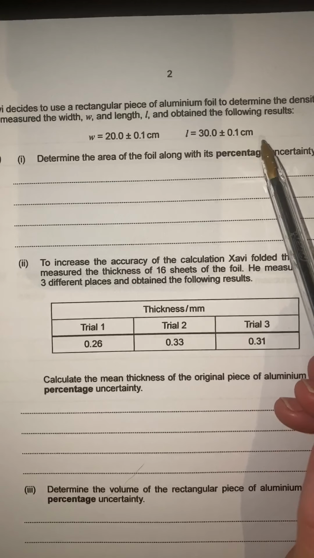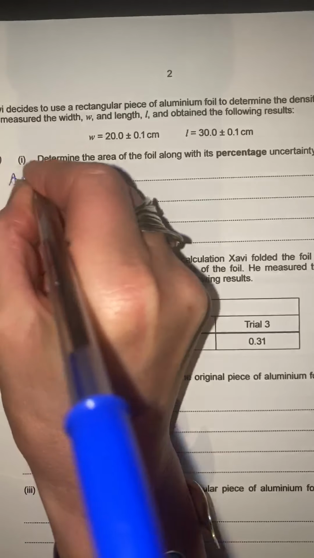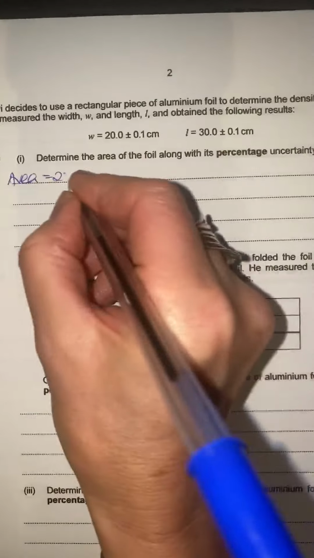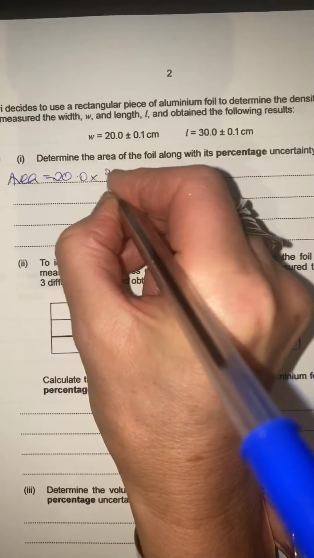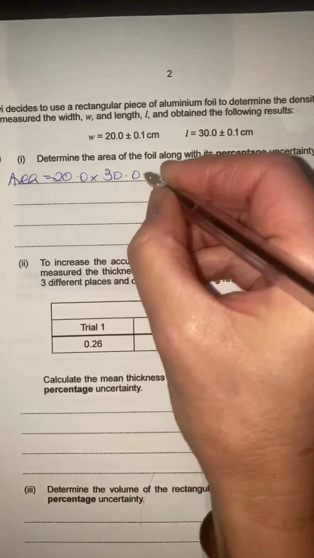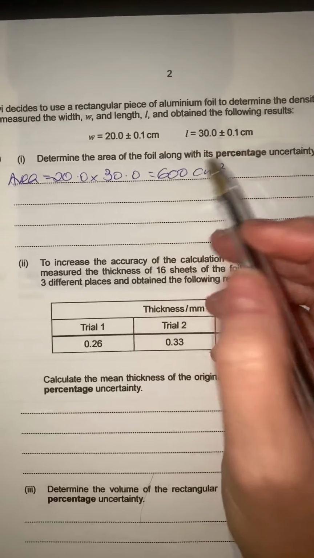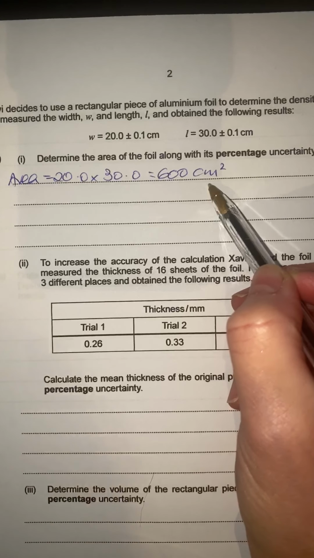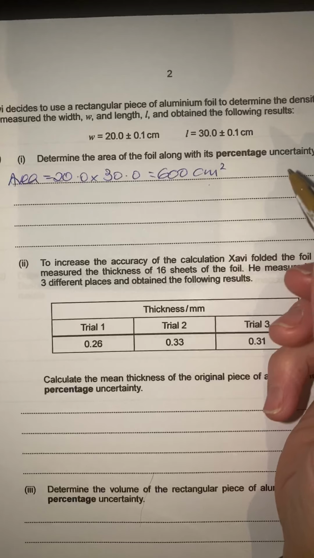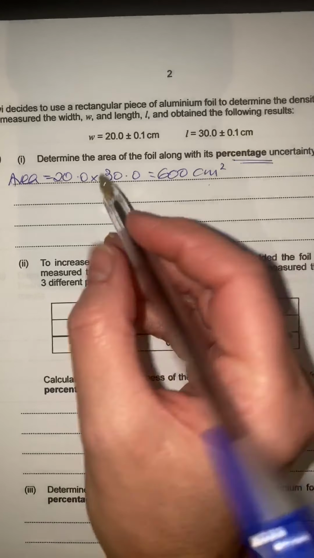Finding the area is easy, but some of you lost a mark here because you didn't put the unit. So it's width times length, which is 600, and it's centimetres squared. Some of you missed that because you didn't have the centimetre squared. There's often a unit mark, not always, but often there is. Now you need to find the percentage uncertainty for area.